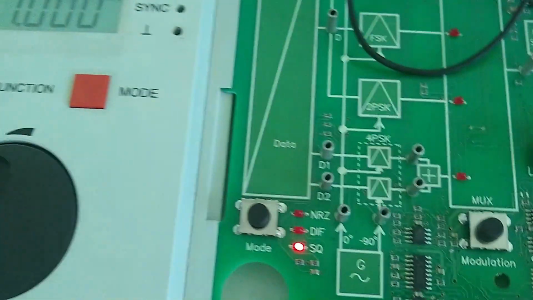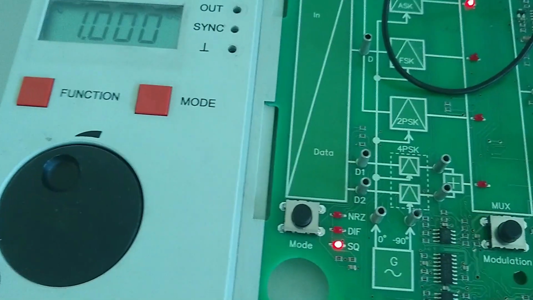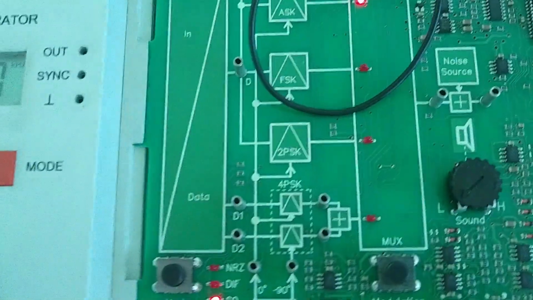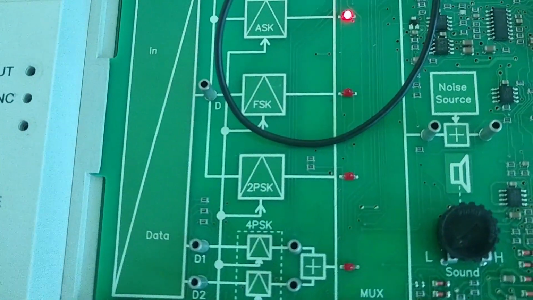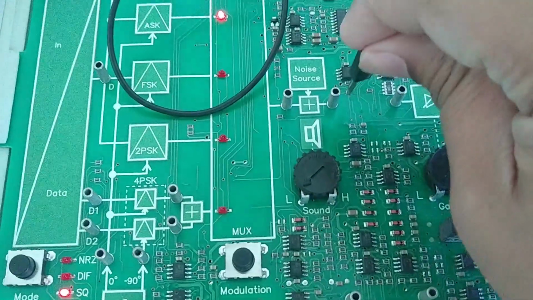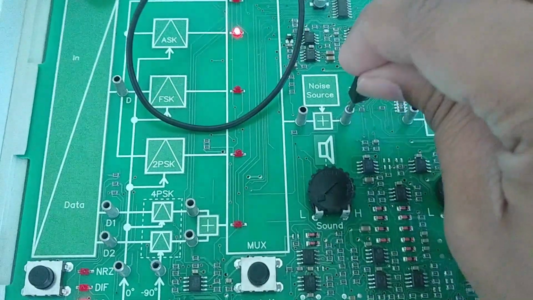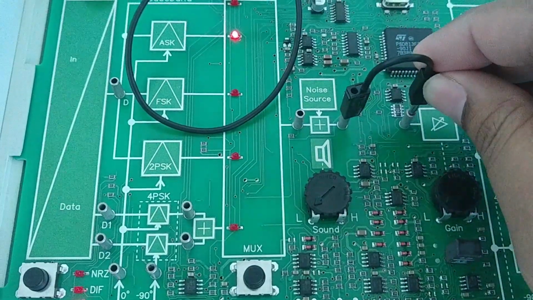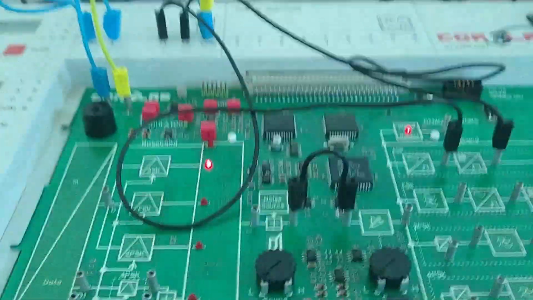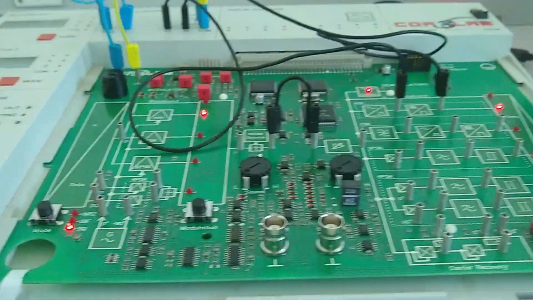Let us now connect one more thing here. So this is one remaining connection from this point to this point. Okay, so this is what the circuit looks like now.